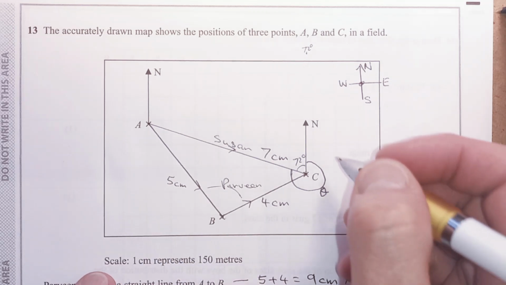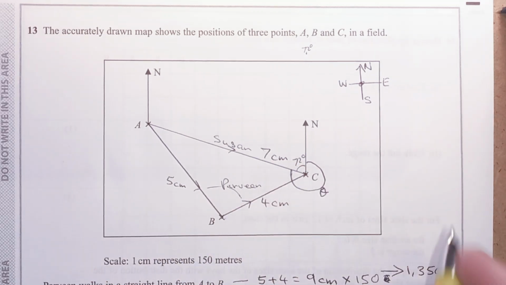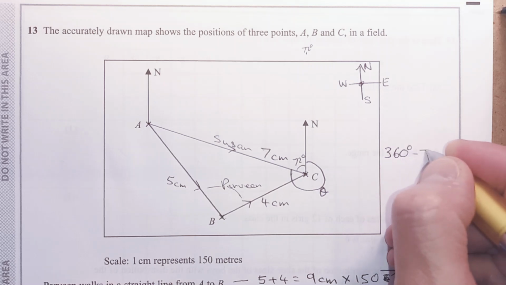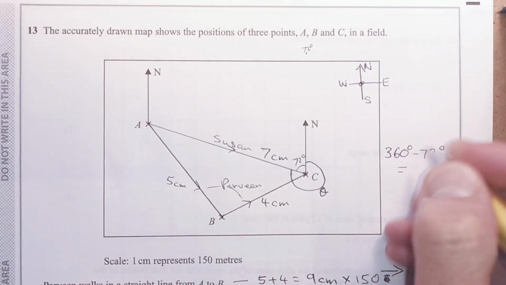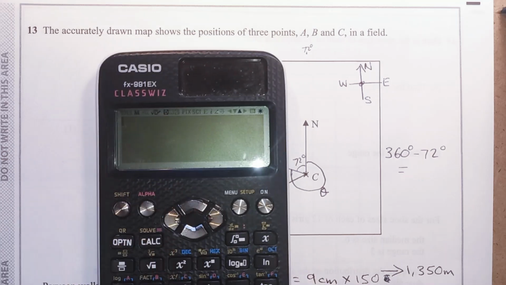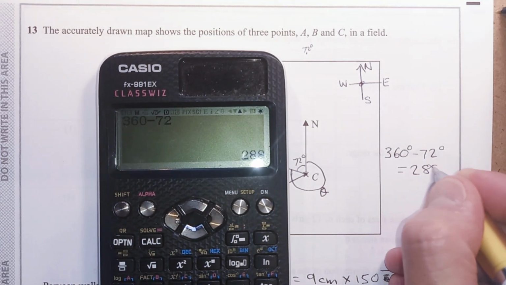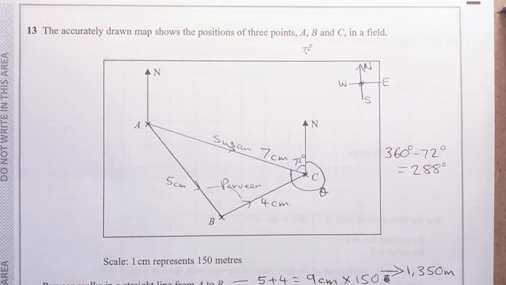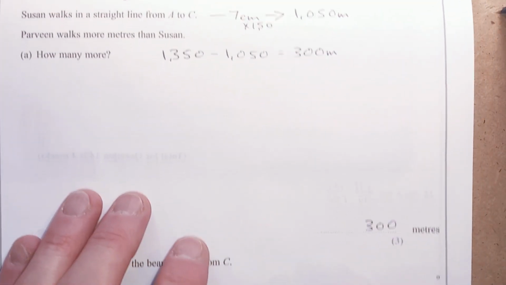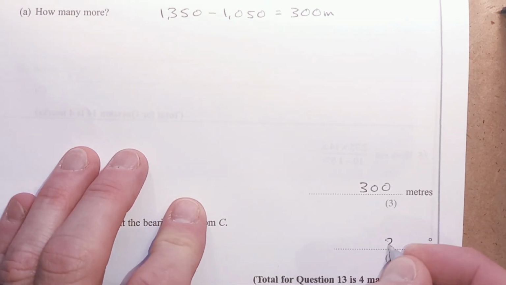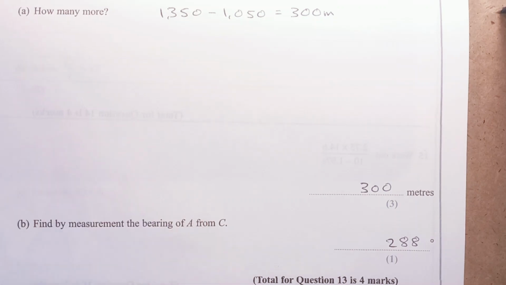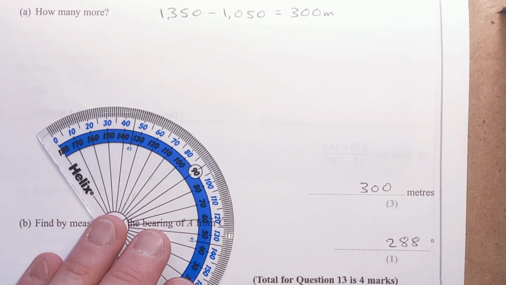72 degrees. I know that the total number of degrees in a circle is 360. So if I do 360 degrees minus 72 degrees, I'm going to get 288 degrees. And we can put that down here. Usually they would let you be within 1 or 2 degrees. They just want to see that you can use the protractor accurately.